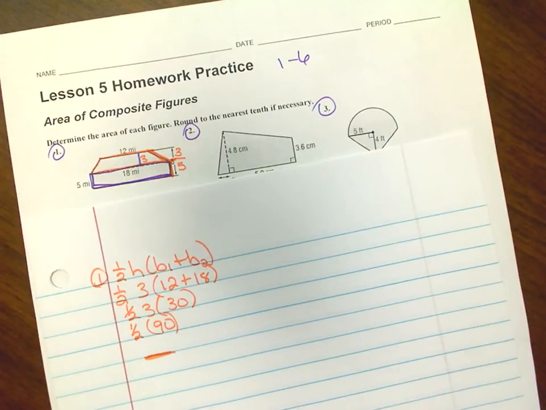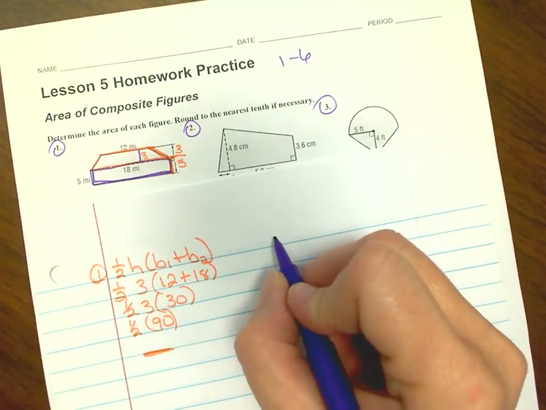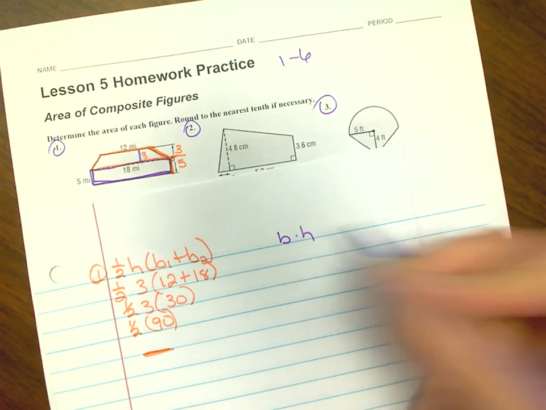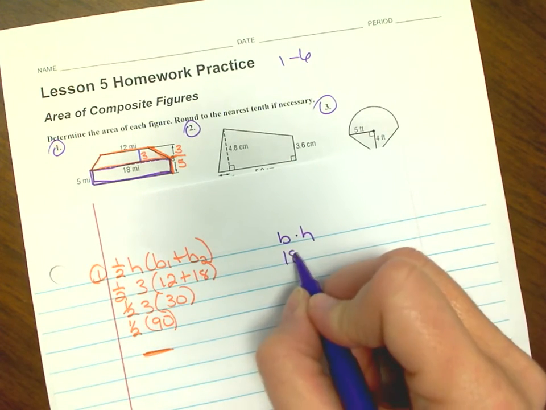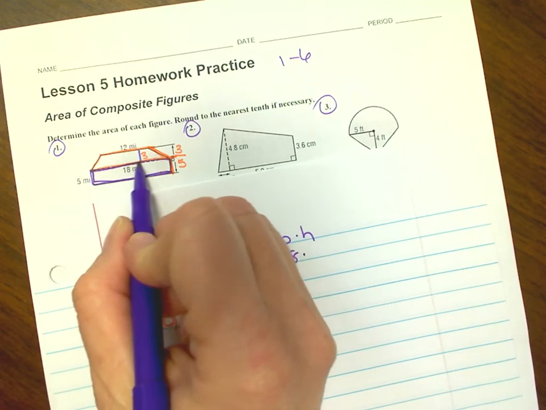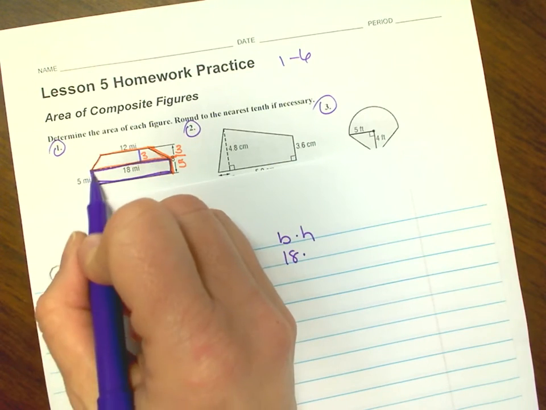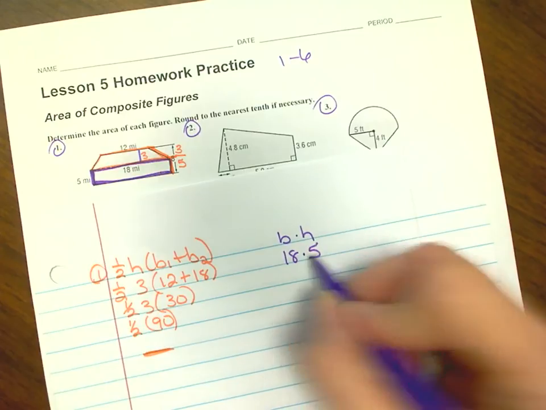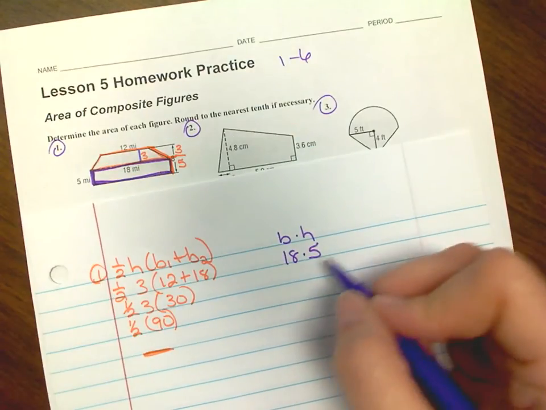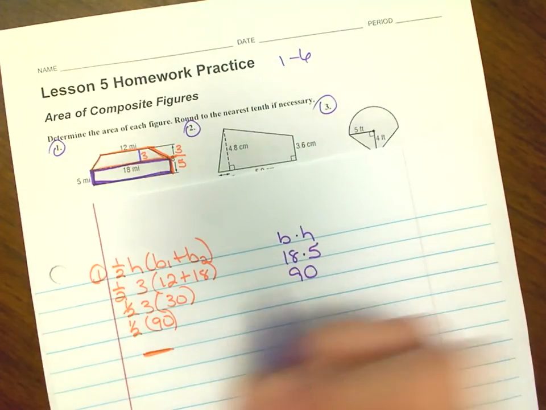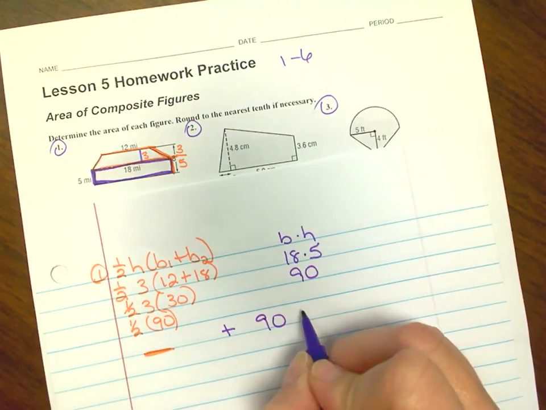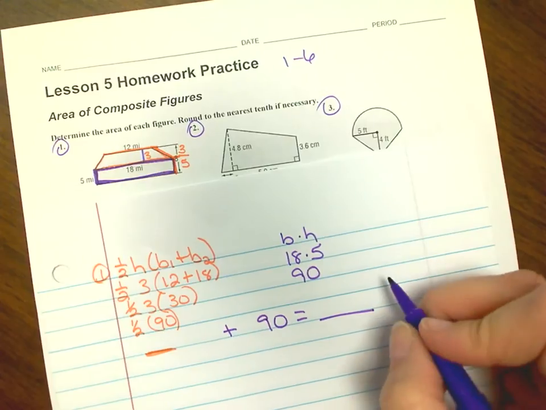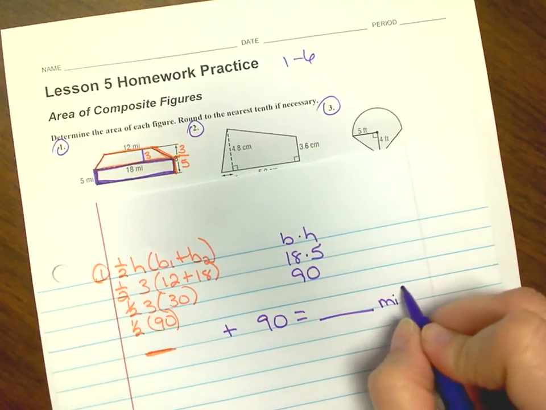Now let's do the rectangle. Okay, rectangle's pretty easy. The area of here is going to be base times height. Well, we have a base of 18, because it says right here this is 18, and again my height is 5. So 18 times 5 would be 90. So whatever you found over here, you're going to add to 90 to get your answer. And it's going to be miles squared.